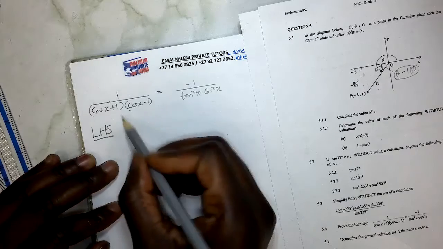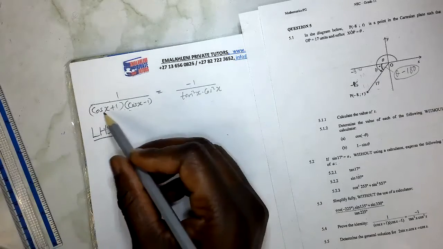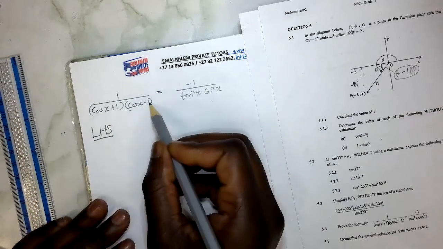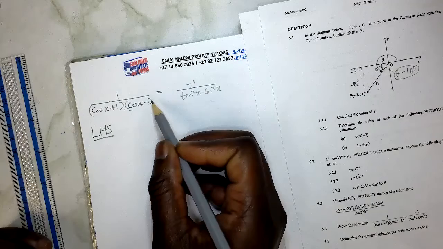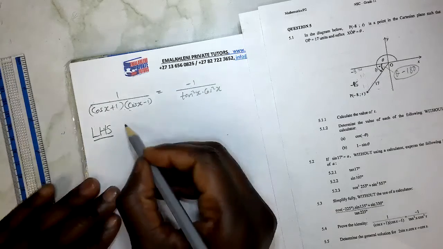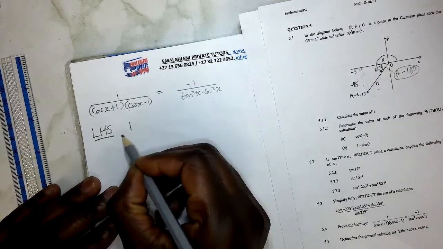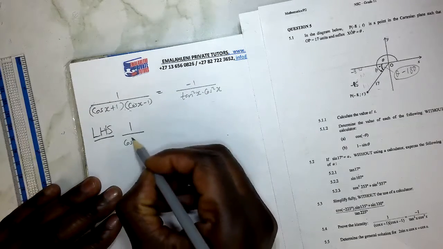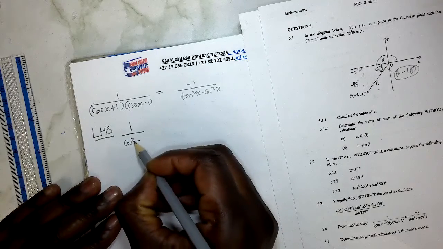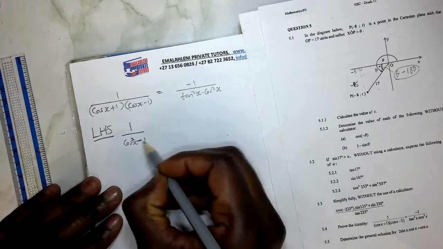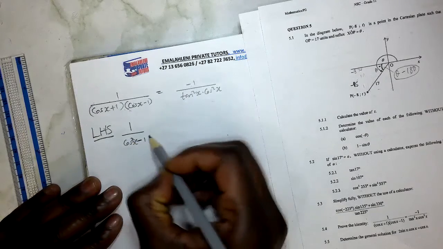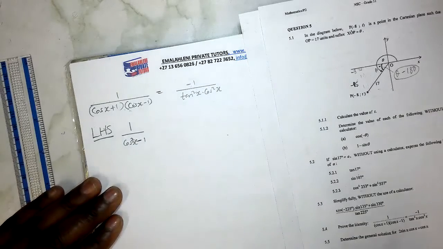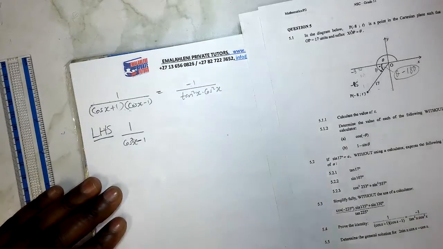Now here, when you are given this, you know that cos x plus 1 times cos x minus 1 is a difference of 2 squares. So you are going to have 1 over cos squared x minus 1. Difference of 2 squares, cos squared x minus 1. That's what we're going to have there.